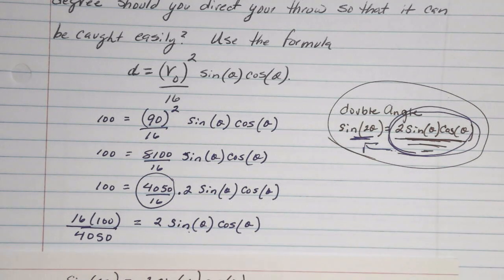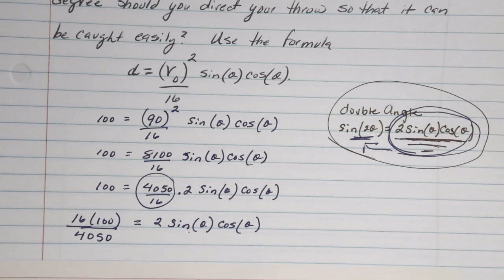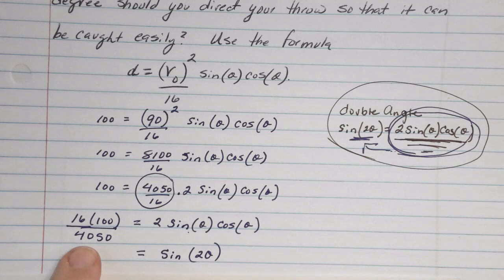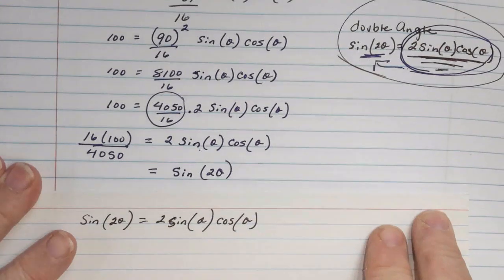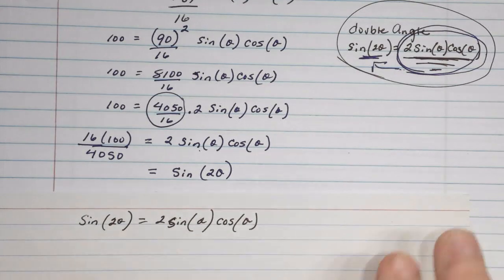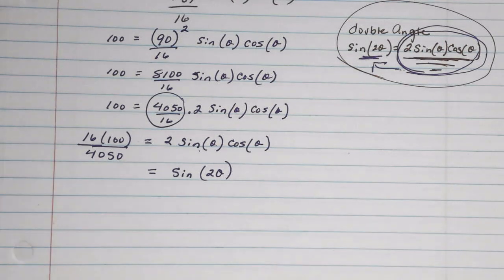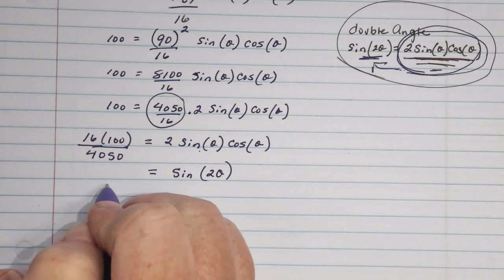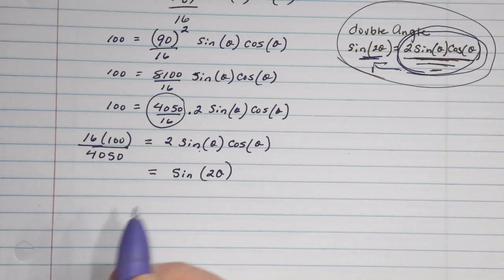All right, so let's go ahead and do some simplification. We're going to do our substitution first. So now this equals sine of 2 theta. And we'll simplify the left-hand side now.